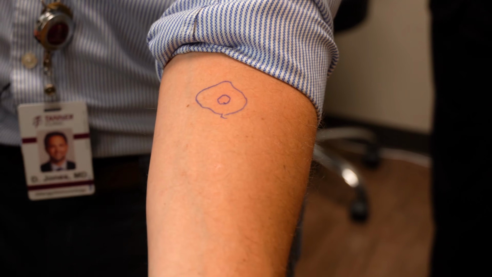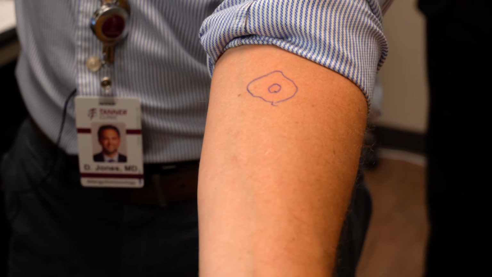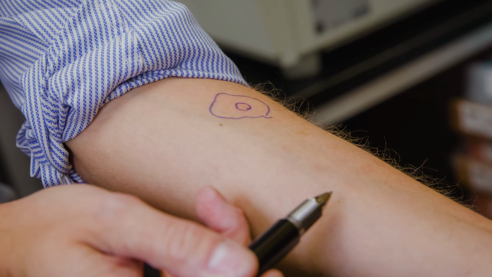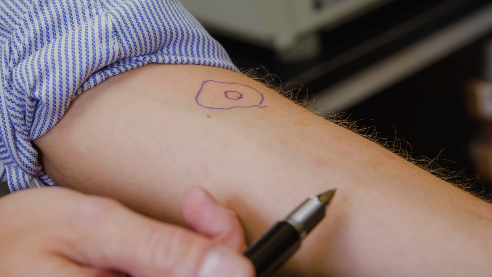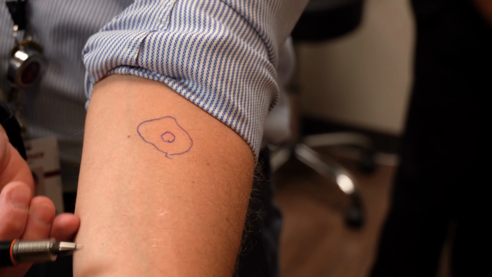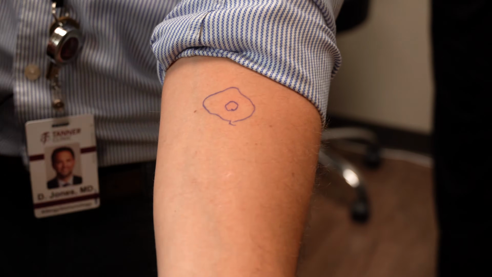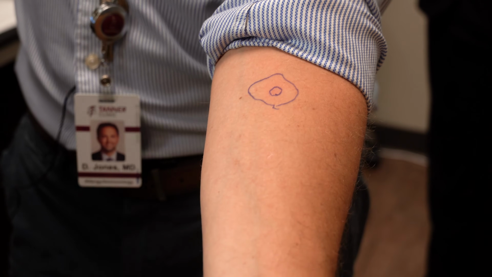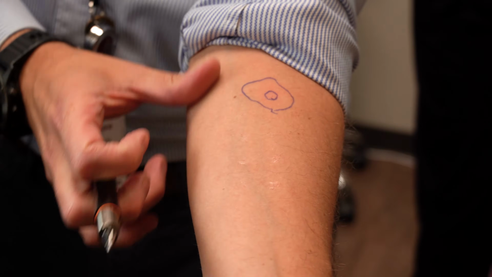So if you look here, there's an inner bump that forms, and we call that the wheal, and then there's an outer area of redness, and we just call that the flare. And if you compare that with normal skin, if you're allergic to something, you may develop a reaction that looks similar to that, whereas if you're not allergic to it, nothing happens.